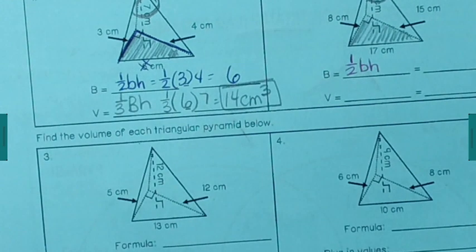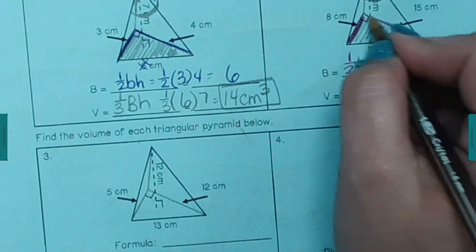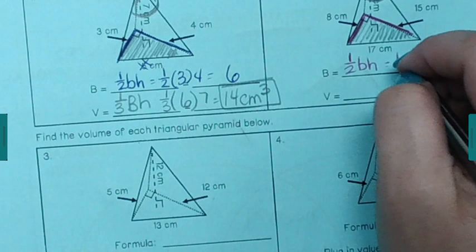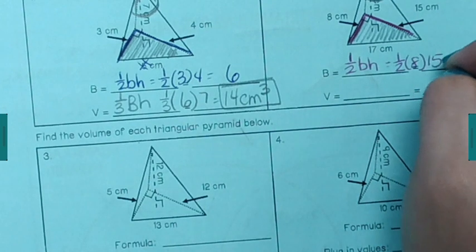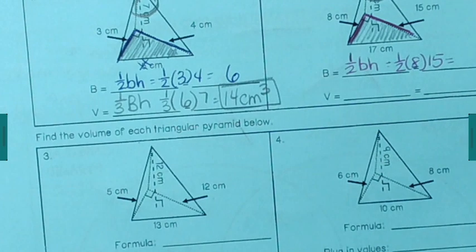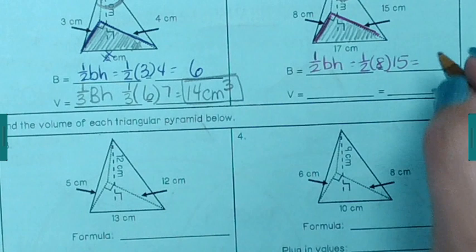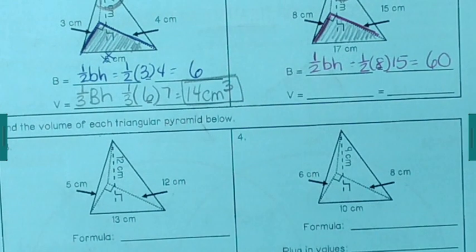Again, make sure that you're using the numbers that make up the right angle, which is 15 and 8. Good. Very good. 1/2 of 8 times 15. Yes, 60. Okay. So 60 is big B.